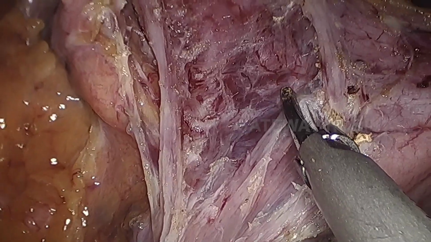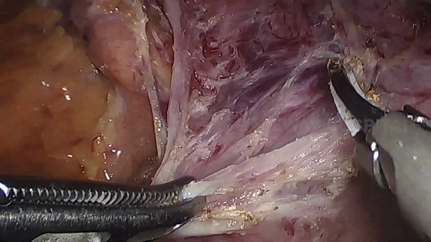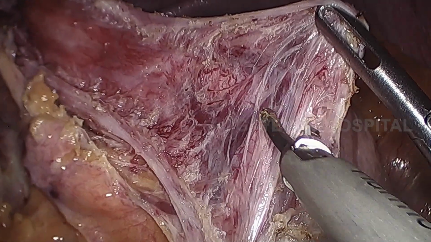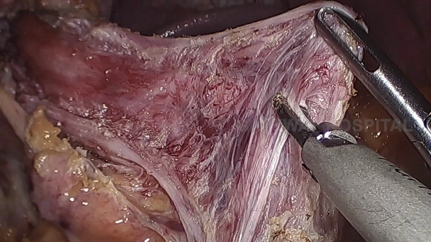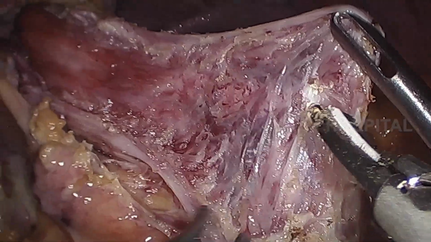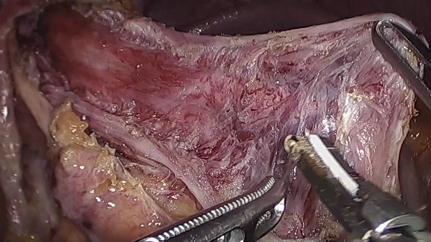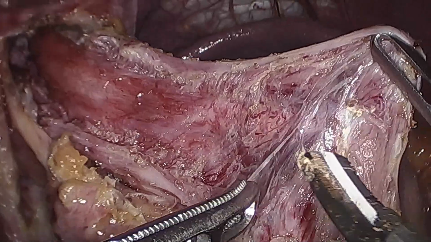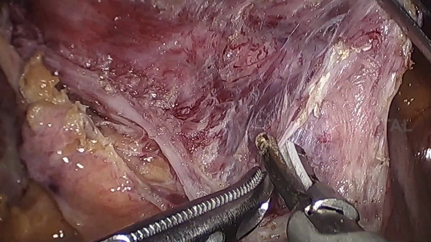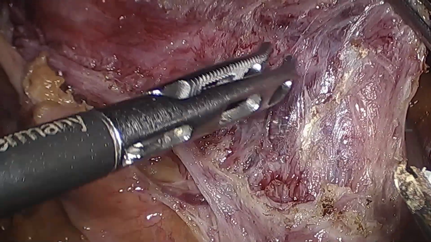If you tear this vessel, there will be profuse bleeding. If there is any bleeding, you should not use an energy source to control the bleeding. What you can use is a gauze piece, keep it over it and compress it. Most of the bleeding will settle down. And sometimes if you want, you can put a suture to control the bleeding. Because if you use a bipolar to control, there may be a chance of delayed leakage or delayed perforation.